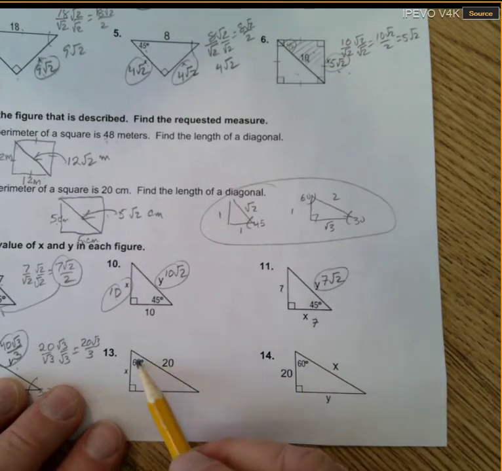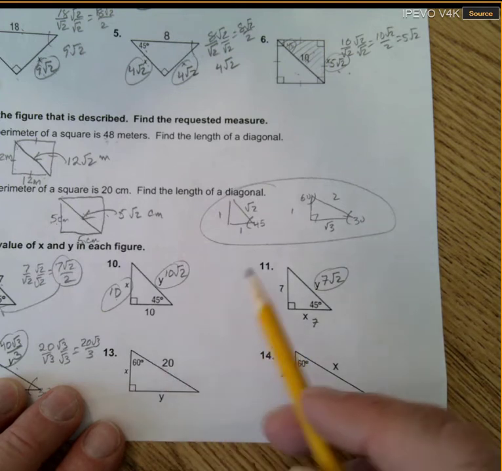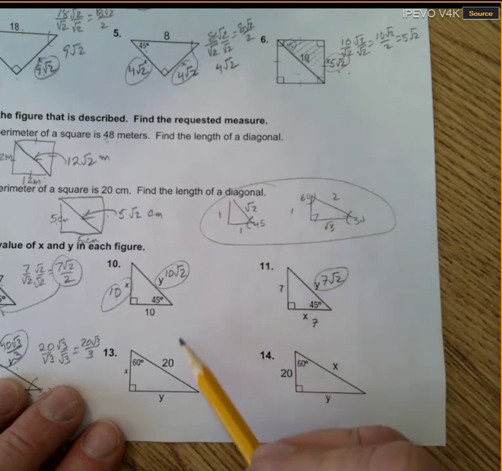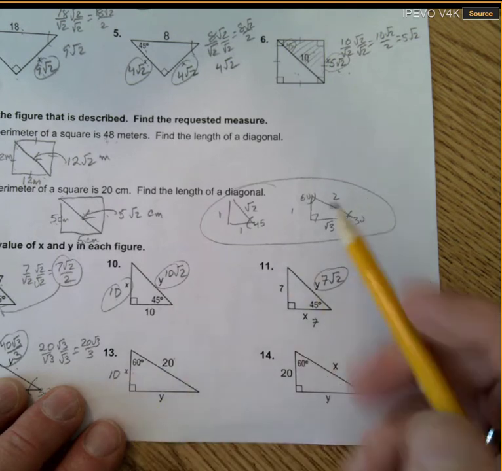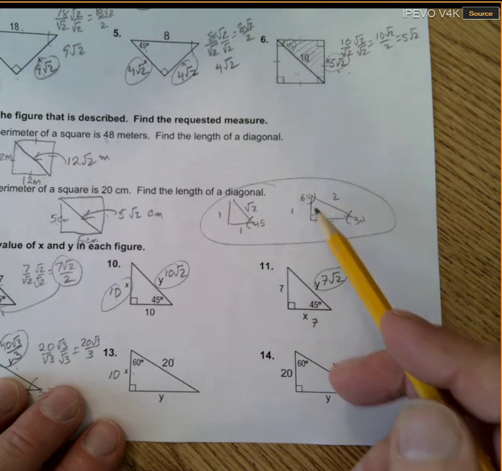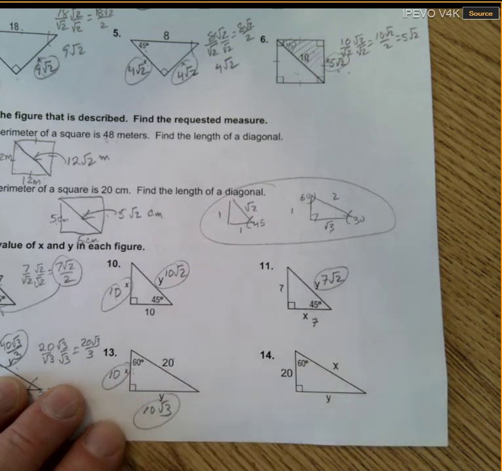Number 13, the hypotenuse is given to us. We've got a 30, 60, 90. The hypotenuse is twice the short side. So if I do 20 divided by 2, I'm going to know what x is. That's going to be 10. And then the short side times radical 3 gives me the side opposite the 60. That's going to be 10 radical 3. So those are the side lengths that go with that.